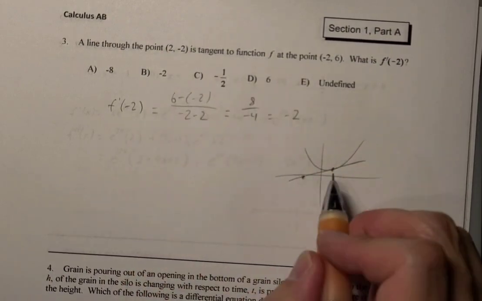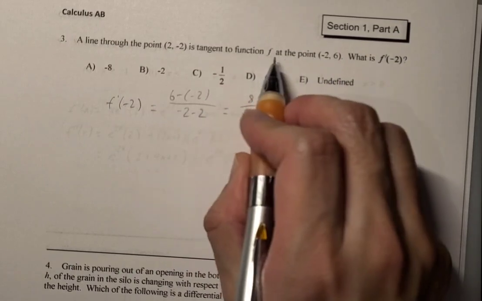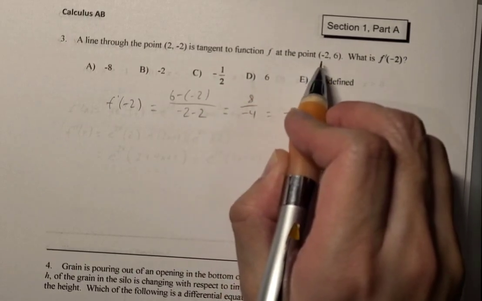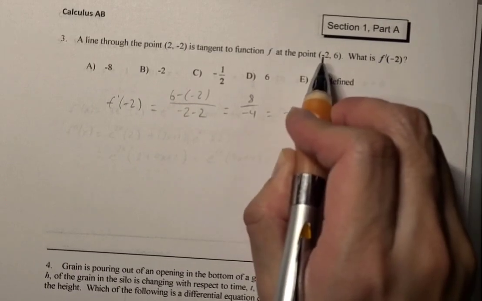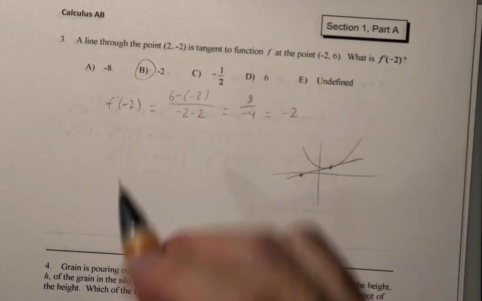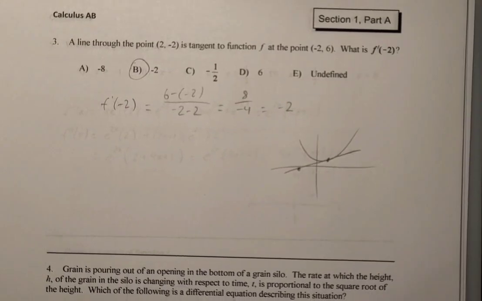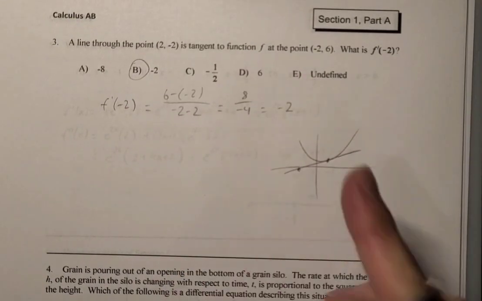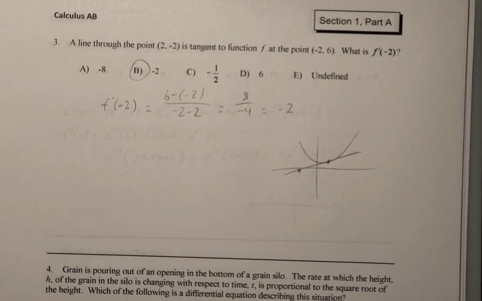That's what we just did. Now we had to pick which point is the point that's on f. They tell us it's this one. So f prime of negative 2 is the slope of the tangent line at this point, right? And we found the slope, so the answer is B. Hopefully that makes sense. I think I went in a convoluted way to explain it, but derivative is slope of the tangent line. So that's what we found, the slope of that tangent line.